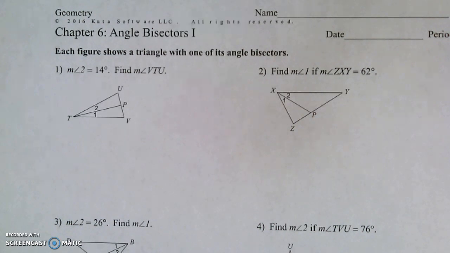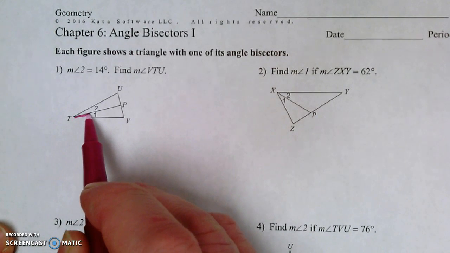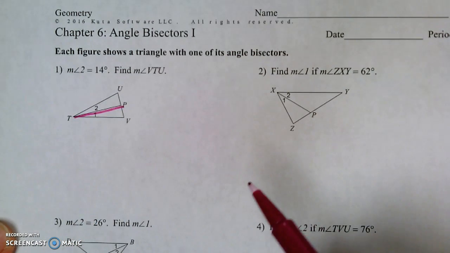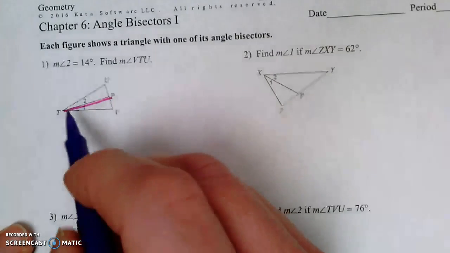Alrighty, let's take a look here. We're going to take a look at this video on how to deal with angle bisectors. An angle bisector is a ray, like this one here, that cuts a larger angle in half. Bisect means to cut in half.